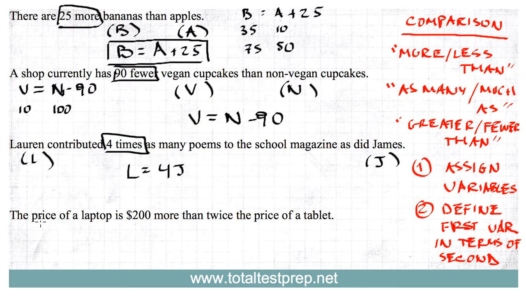And finally, a slightly more tricky one: the price of a laptop is $200 more than twice the price of a tablet. What we're comparing here is the price of a laptop, I'll call that L again, and it's $200 more than twice the price of a tablet. So we're not comparing the price of the laptop to the price of a tablet. We're comparing the price of a laptop to twice the price of a tablet. So that's going to be 2t. And the 200 more tells us that we're going to add 200 to 2t because we mentioned the laptop first. So L is equal to 2t plus 200. The price of the laptop is equal to twice the price of the tablet plus 200.